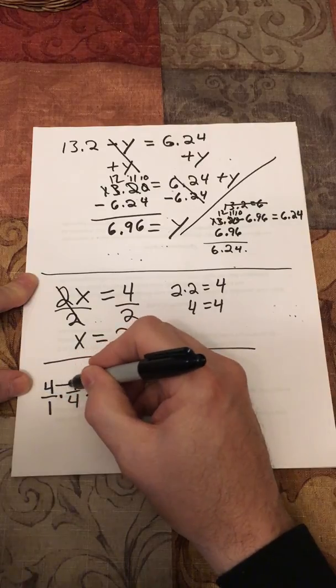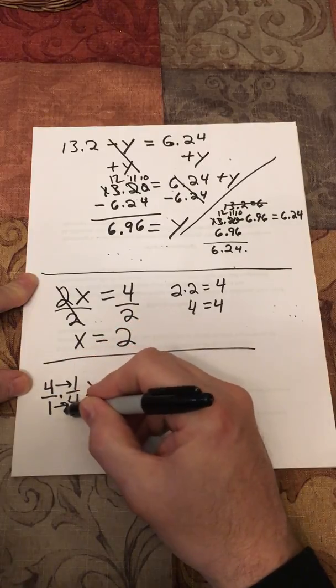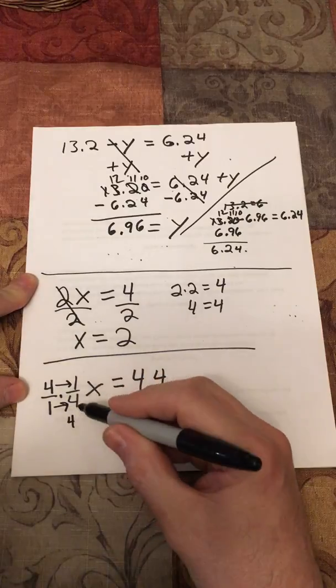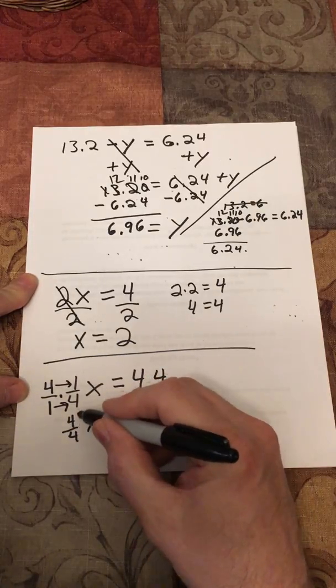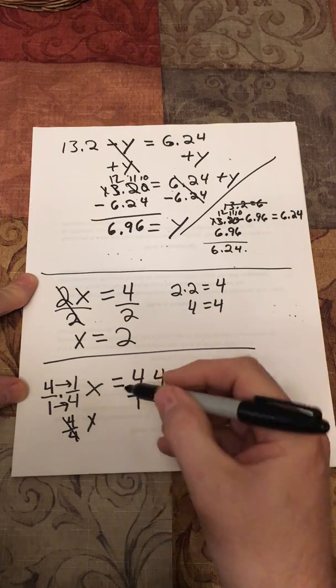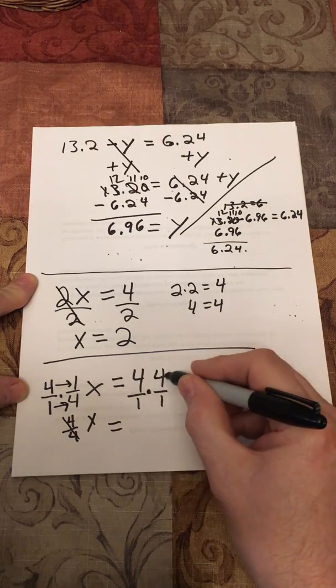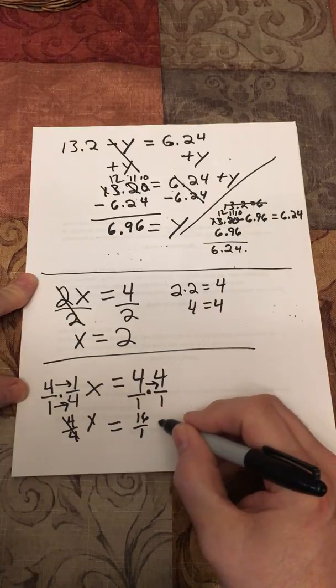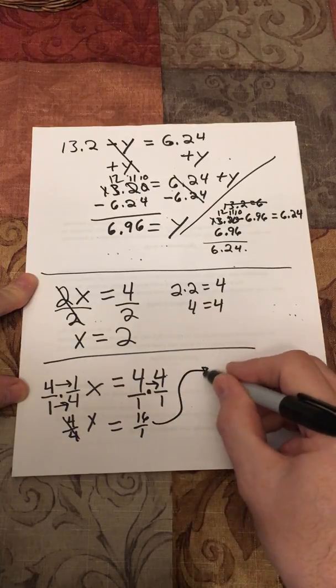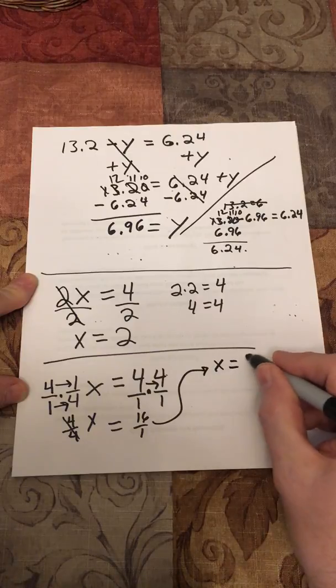This 4, 1 times 4 is 4. So we end up with 4 over 4 x. Well, that's 1, right? So we have x basically. And here we have 4 times 4. That's 16 over 1. So we have x equals 16.